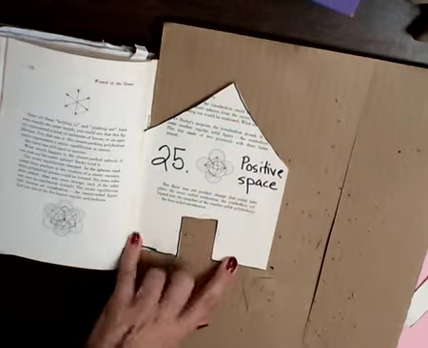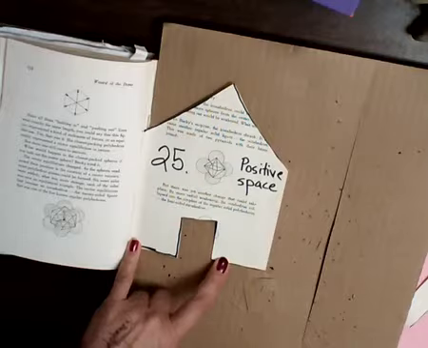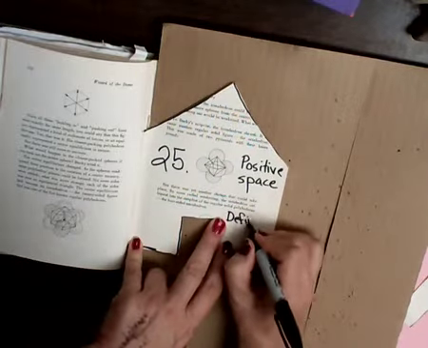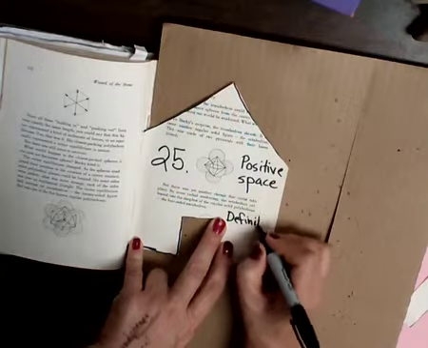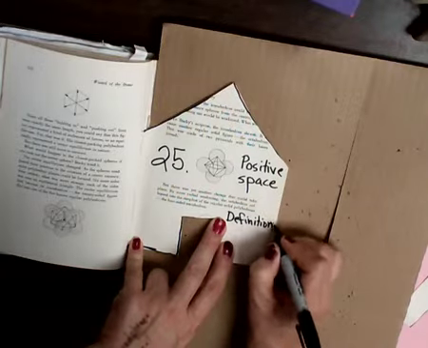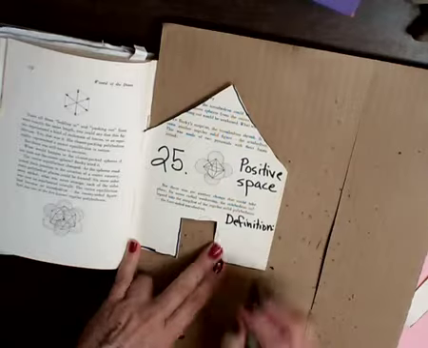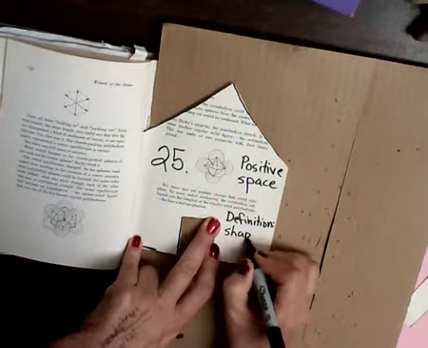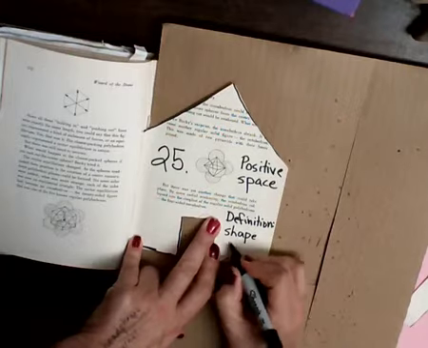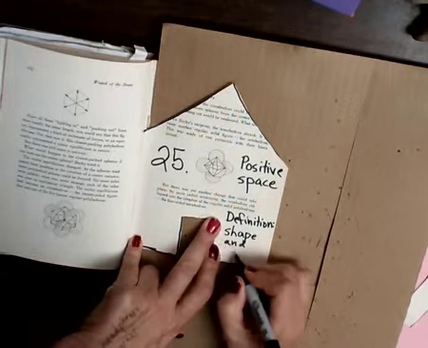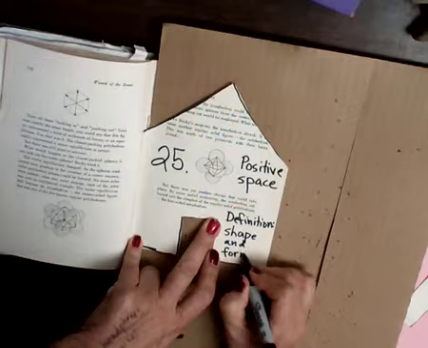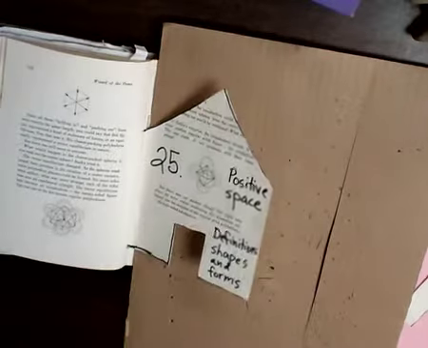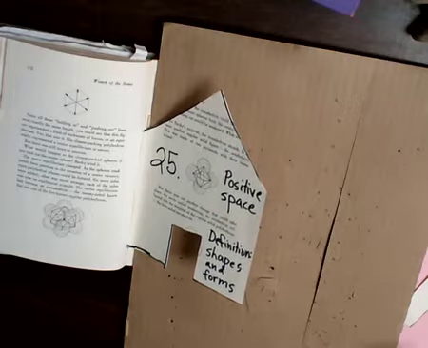And then the definition, very simply, the positive space definition. And some of you are still misspelling that, so watch your spelling. Definition is just shapes and forms. Anything that's a shape or a form is a positive space. I guess you could call a line a positive space as well. Shapes and forms. So this is a shape because it's flat, right? Okay, so that's number 25.